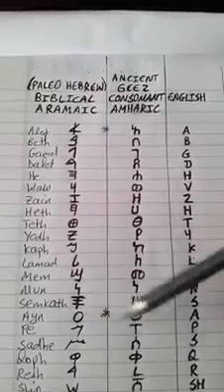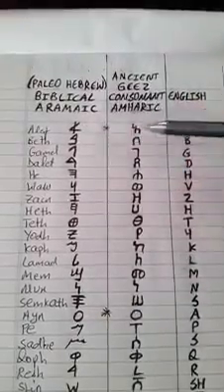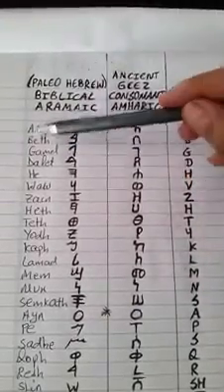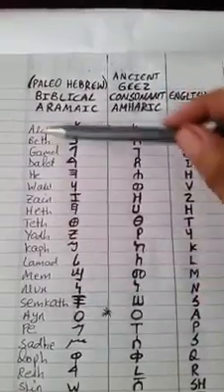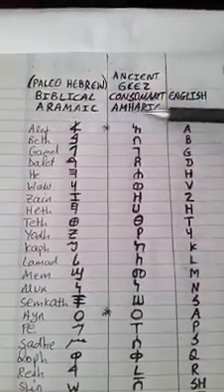So it's not only the similarity, but also the representation is twice in both Aramaic and in Amharic.